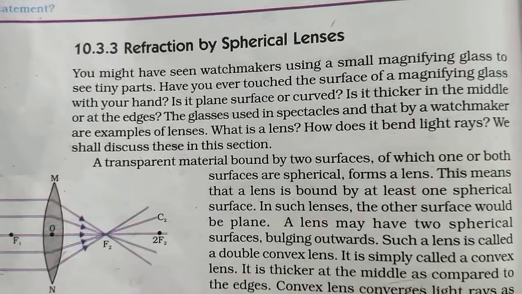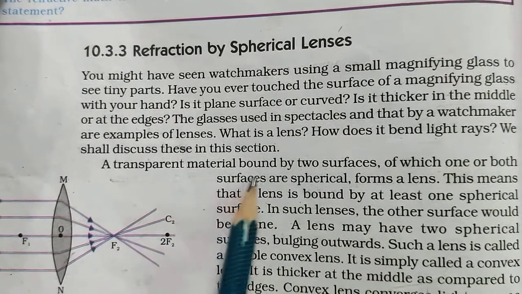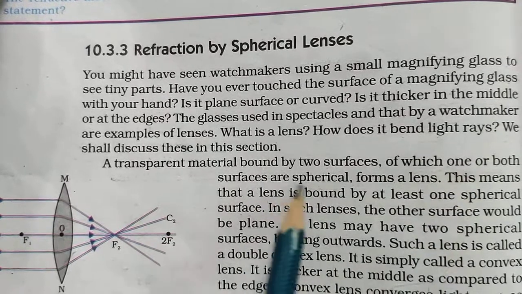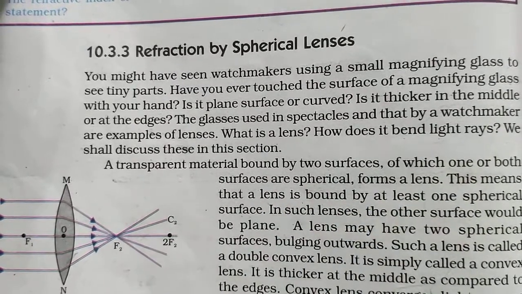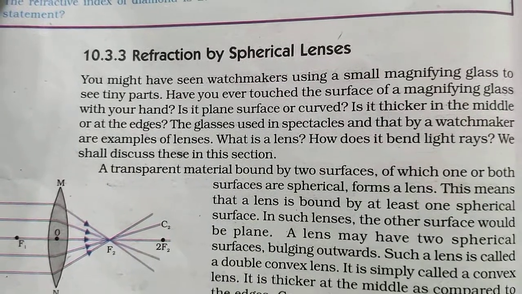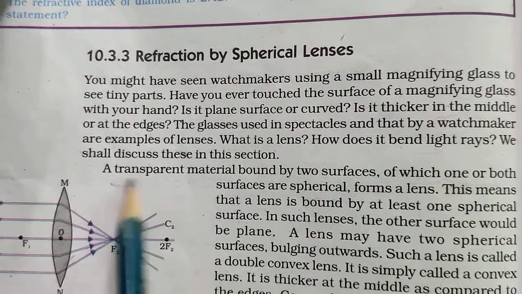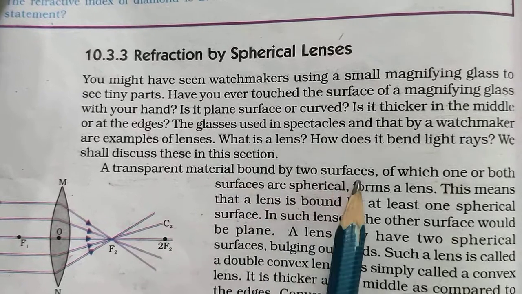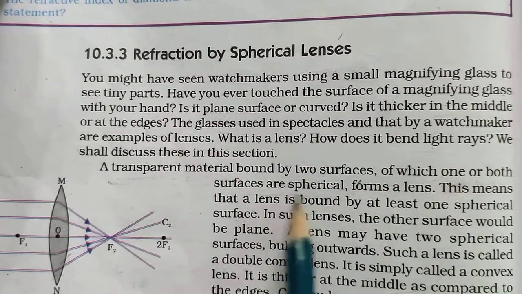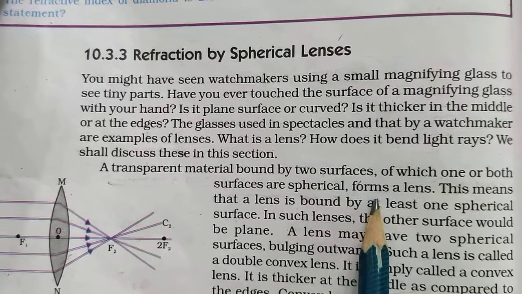First of all, a transparent material bound by two surfaces of which one or both surfaces are spherical forms a lens. So how is a lens formed? If the question is asked, then you should write this answer: a transparent material bound by two surfaces of which one or both surfaces are spherical forms a lens.